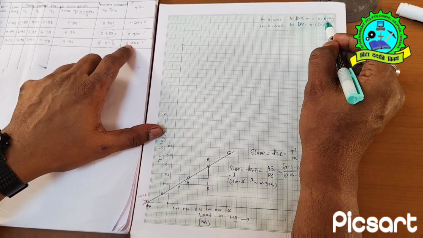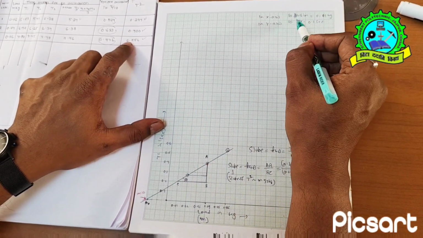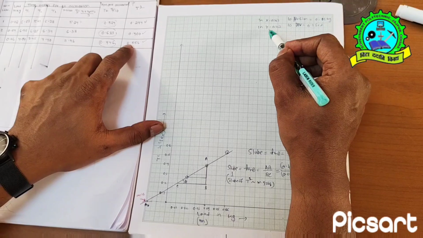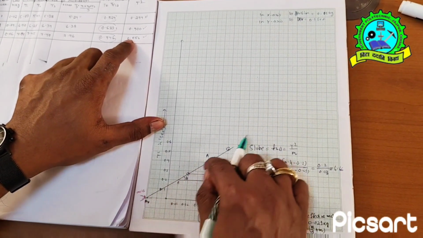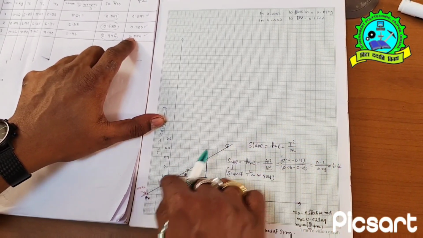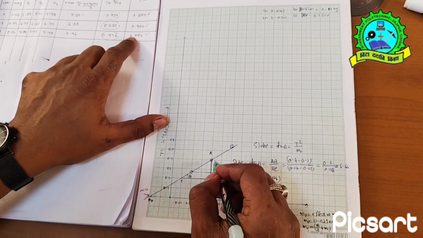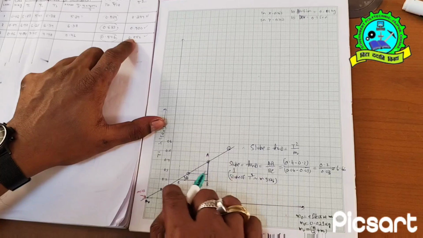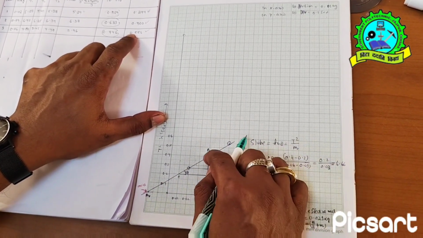In the graph we have taken on the x-axis 10 divisions equal to 0.1 kg, and on the y-axis 10 divisions equal to 0.1 second square. If we plot the graph of T square, you just join these 3 points and it is a straight line. From its slope, tan theta, AB by BC, tan theta gives T square by M.